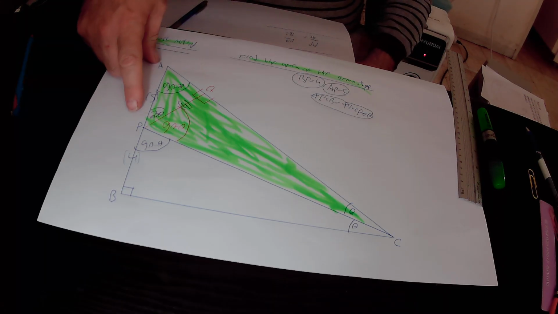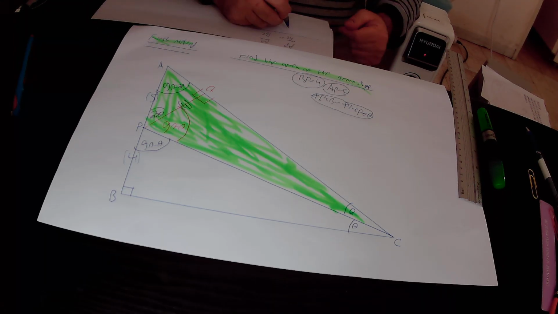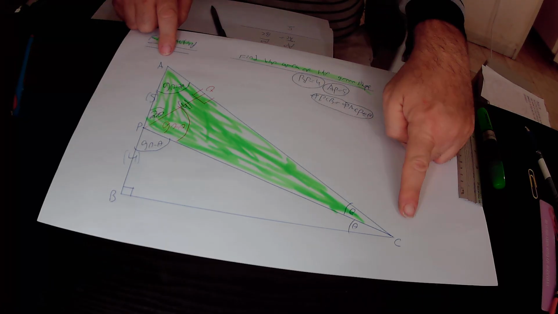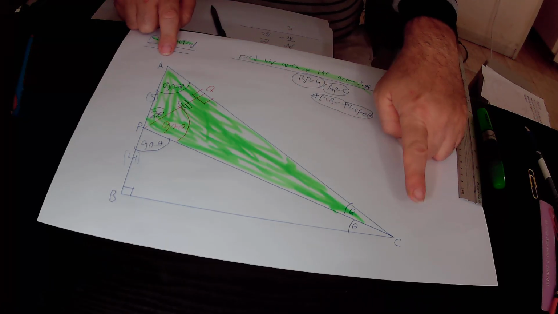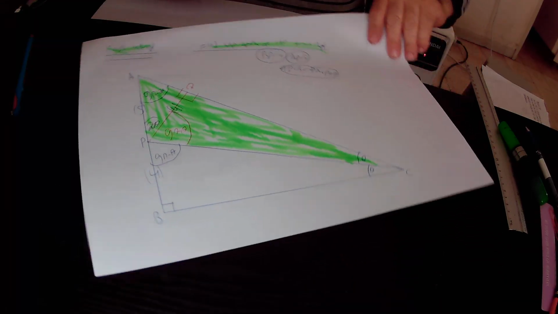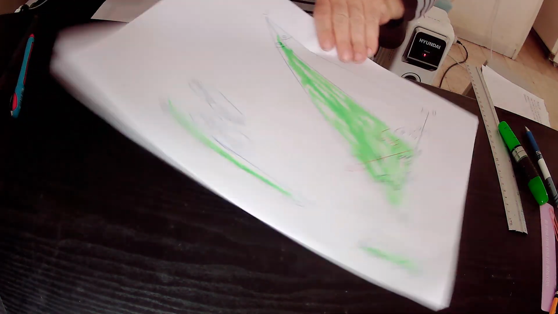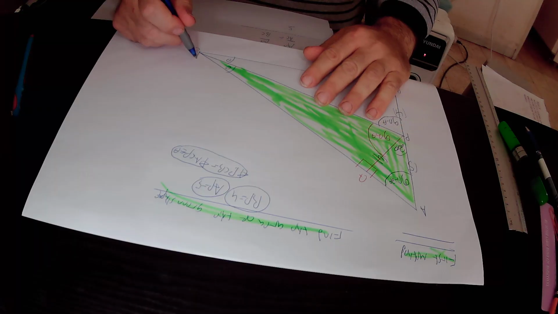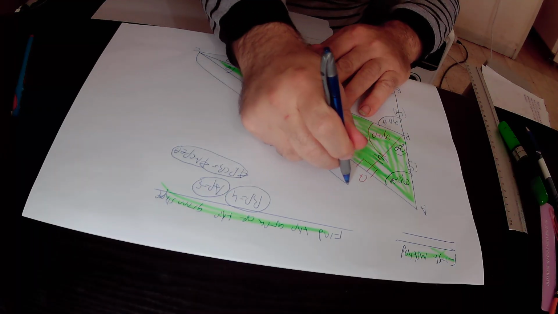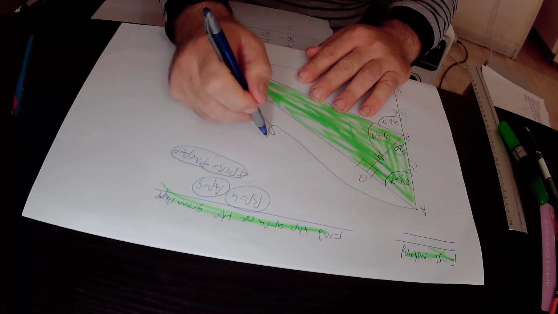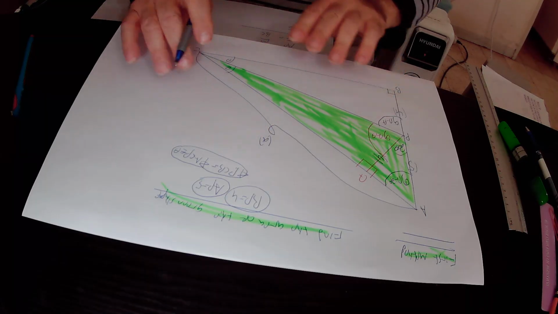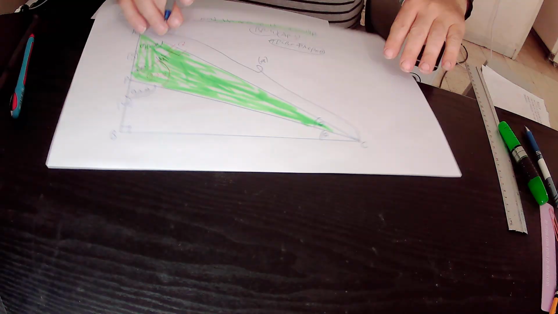AP equals 5 over AC. We define AC as A, and we define side BC as B.